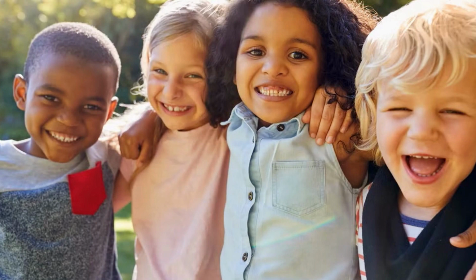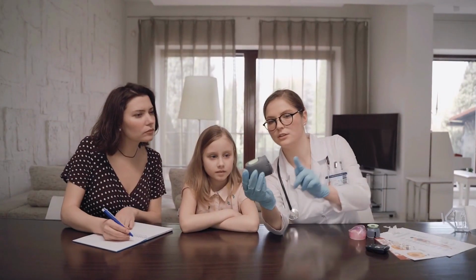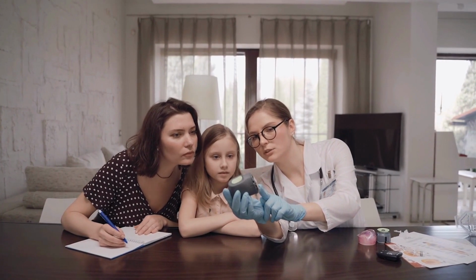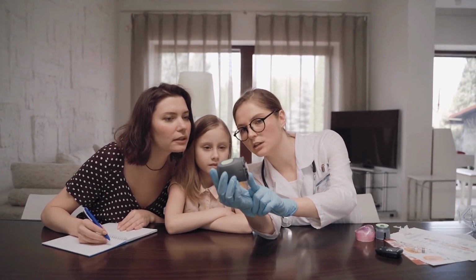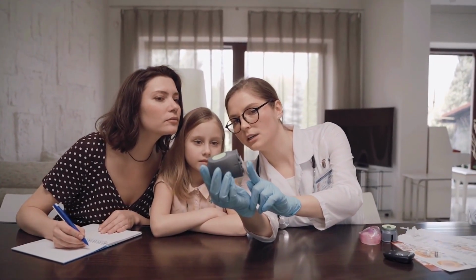How to get their consent? How to explain such a complicated subject to a child? And what are the challenges that will face us in dealing with such a vulnerable population?